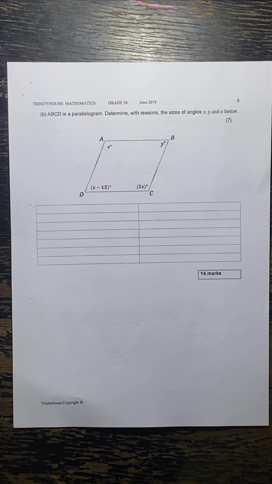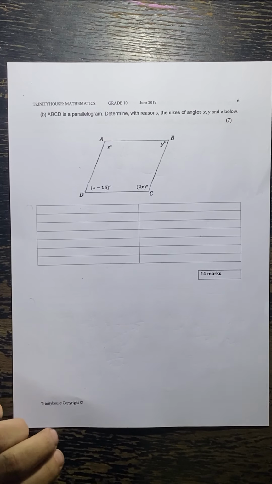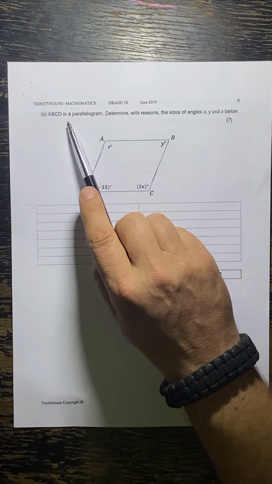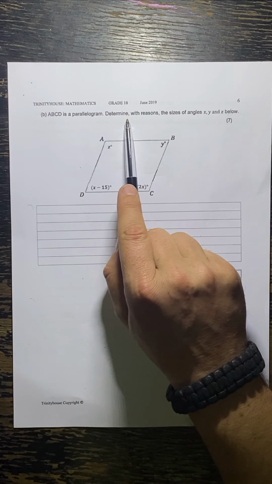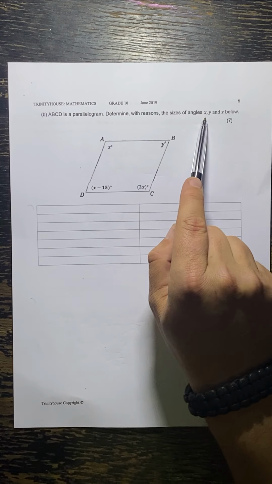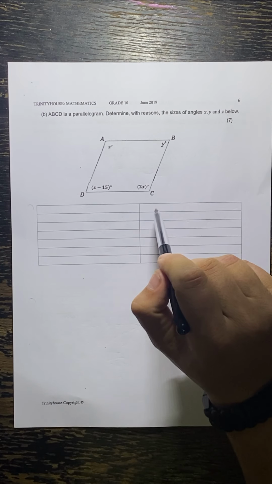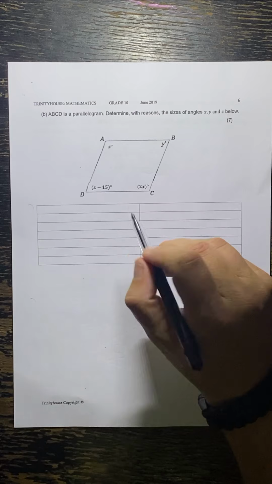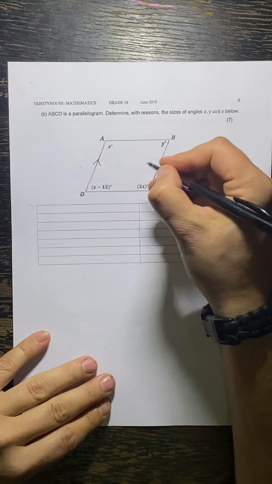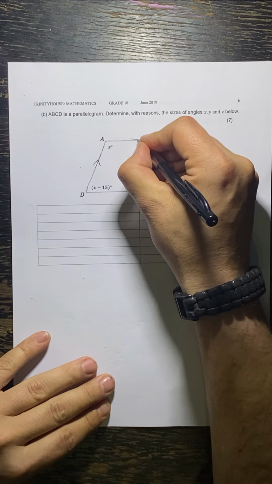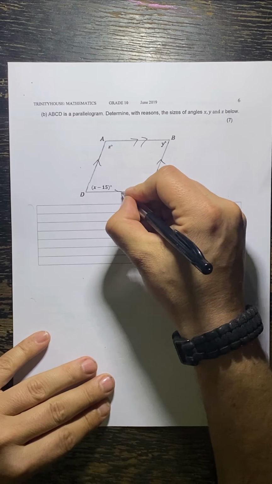Okay, question B. It says here that ABCD is a parallelogram. Determine with reasons the size of the angles X, Y, and Z below. All right. So because this is a parallelogram, I know that this side will be parallel to this side. This side will be parallel to that side.